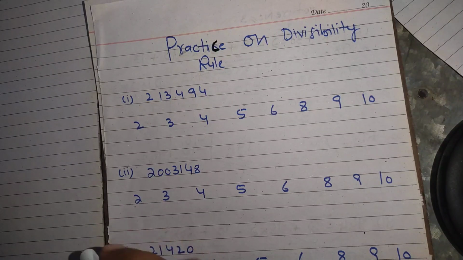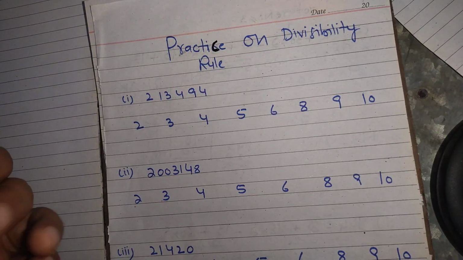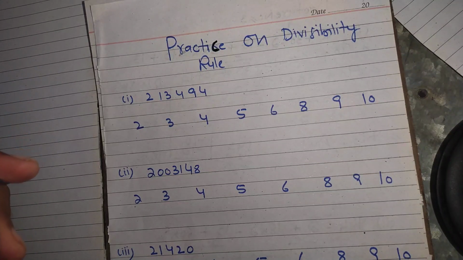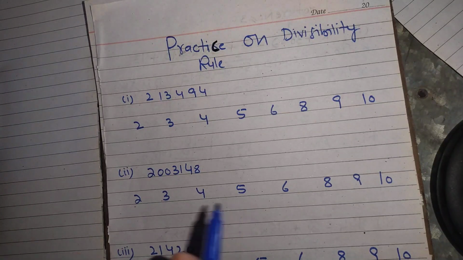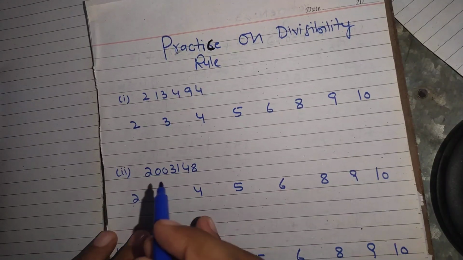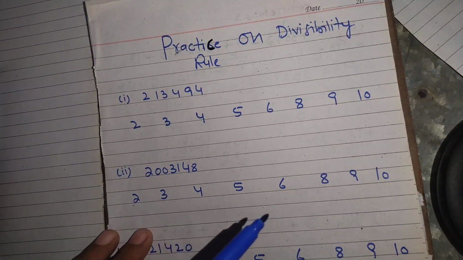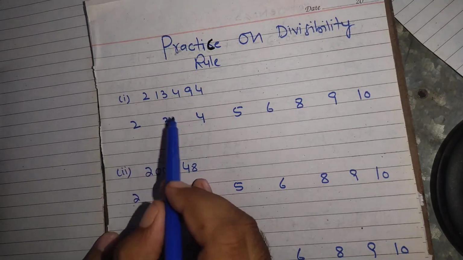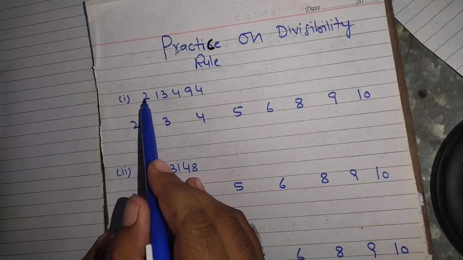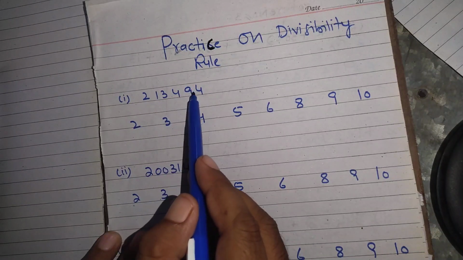So today in this video we will practice the divisibility rules, checking whether a number is a divisor of the following numbers. I have written some numbers, and then we check whether each one is divisible or not. Let's come to these numbers. I have written 2 to 10, and the number 2 1 3 4 9 4.